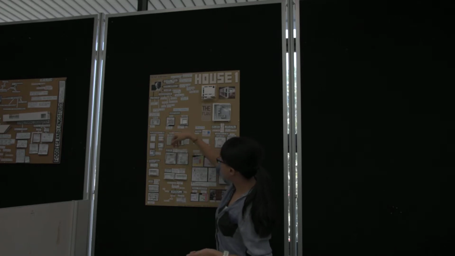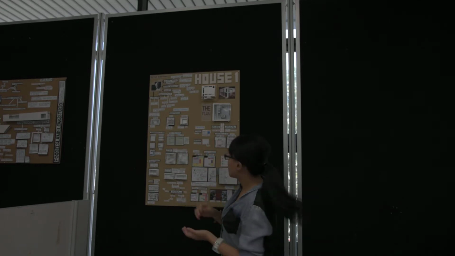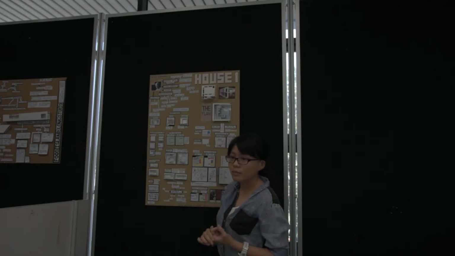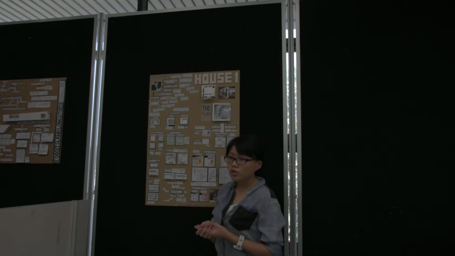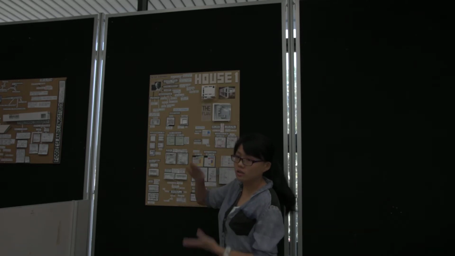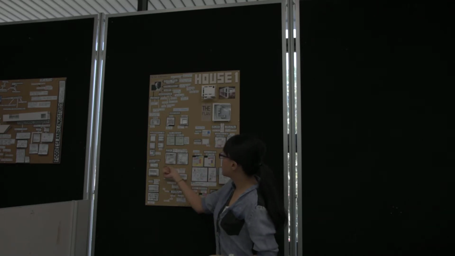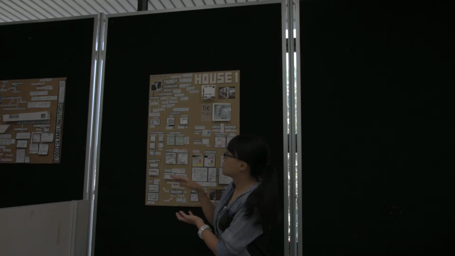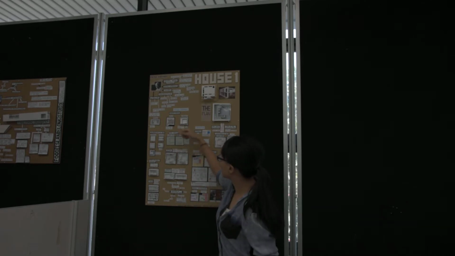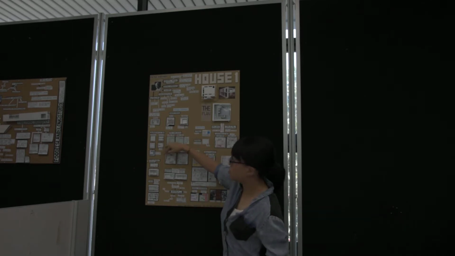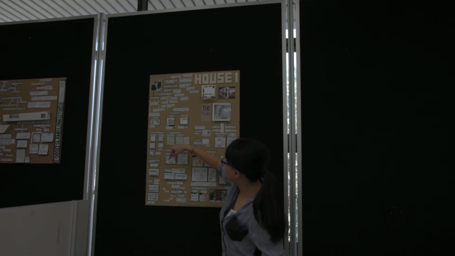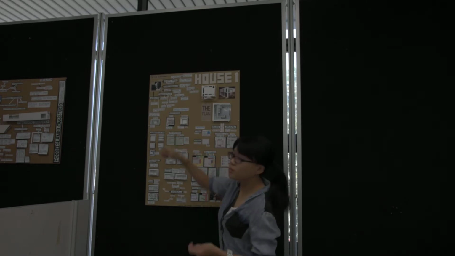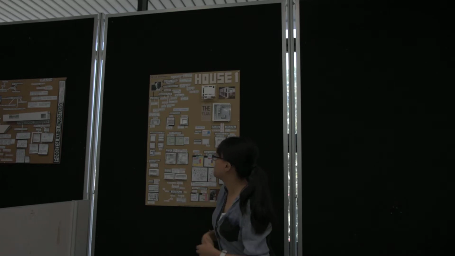So here are the vertical elements that form this house. Basically the single plane, L-shaped plane, U-shapes, and also the columns, the freestanding columns. This one is the study model that we made to see clearly. This one is L-shape. This one is the U-shape actually. This one is the single. This one is the U-shape. This one is the column.